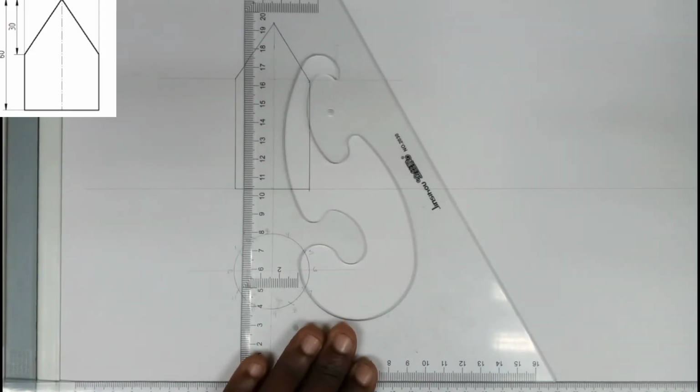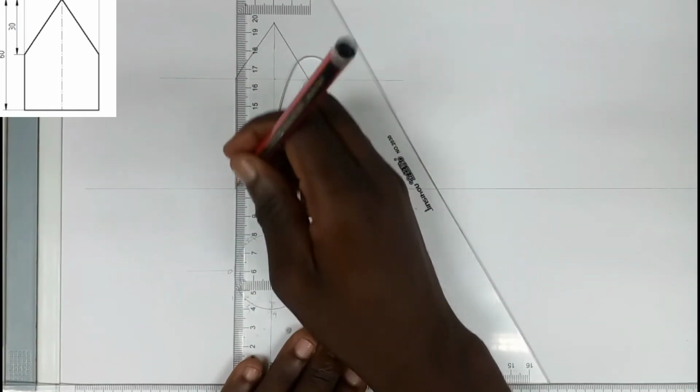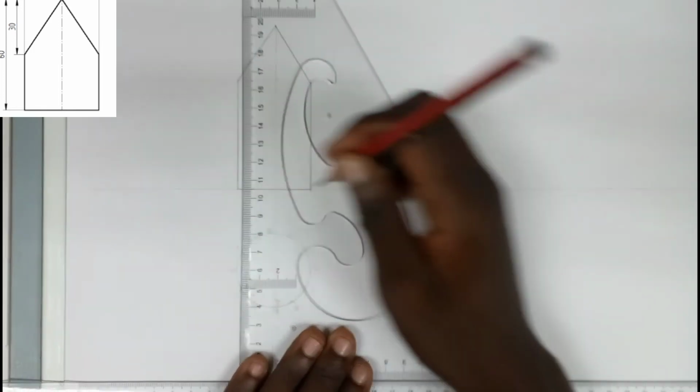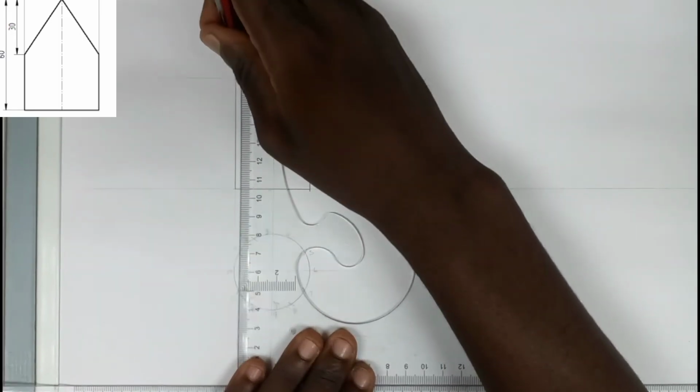Then after that, I will project all my points upwards using construction lines.